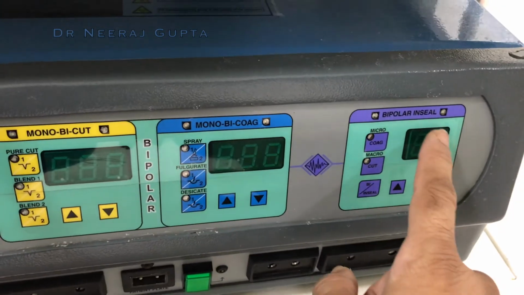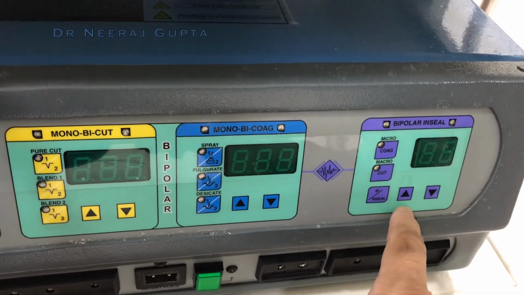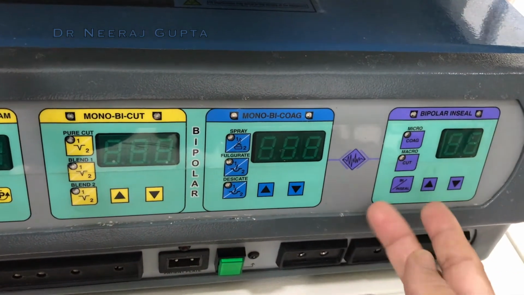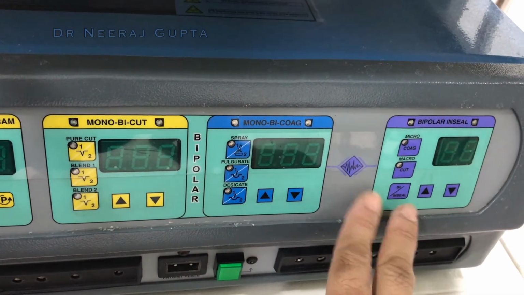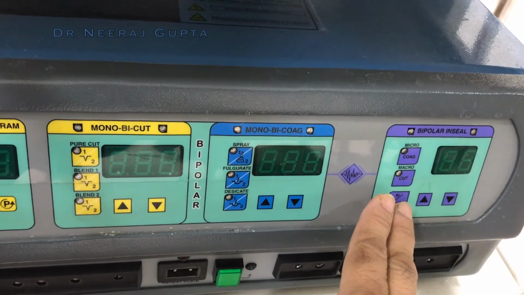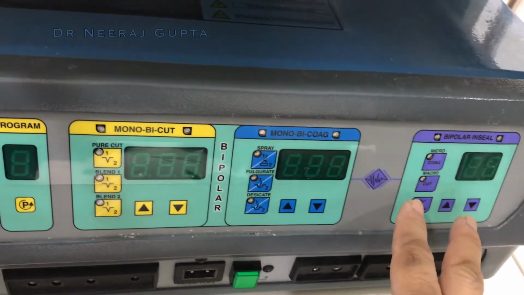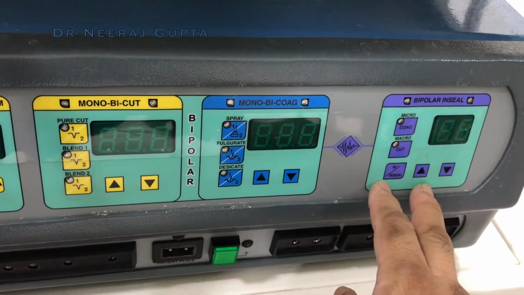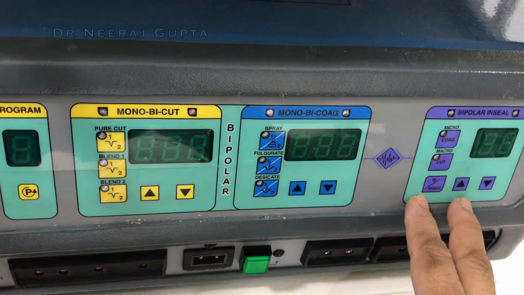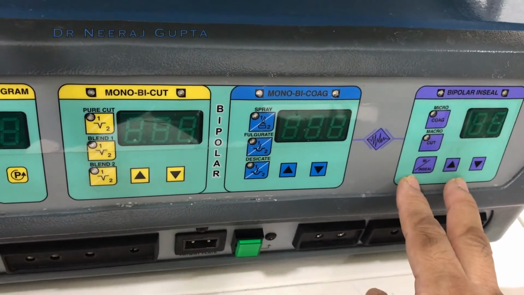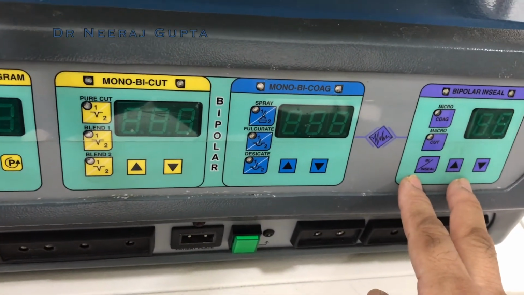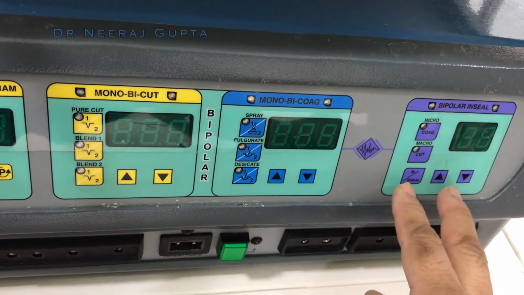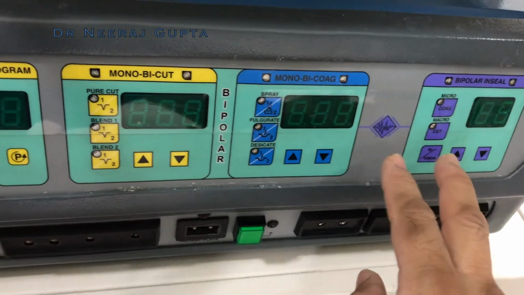The bipolar in-seal means that there is a feedback. So this is a feedback machine, whereby the bipolar that you are using, when you keep the tissue together, once the coagulation is done, automatically it will stop. This is a safety mechanism built into the bipolar, which was initially not there. So the same amount of current would come to the bipolar and the tissue would overburn or char. Here that problem is not there.